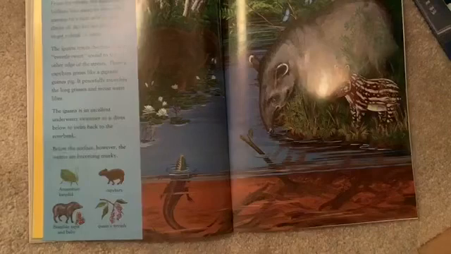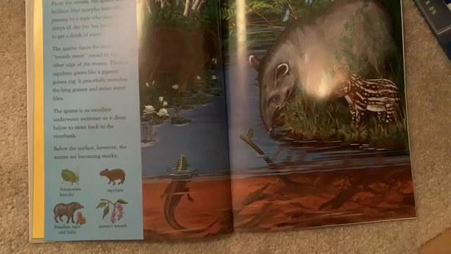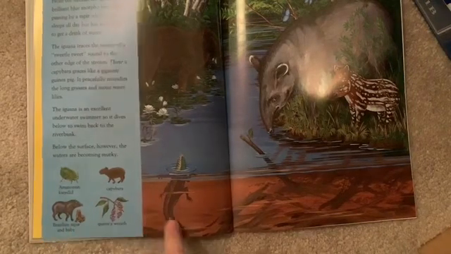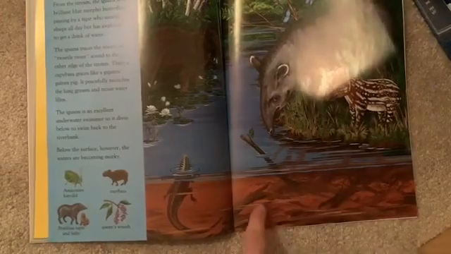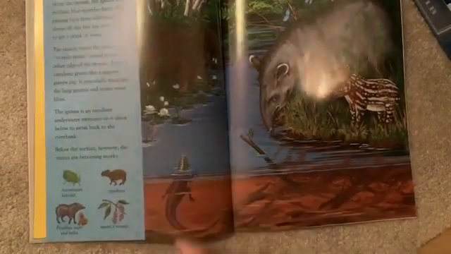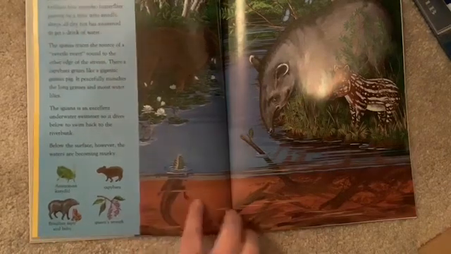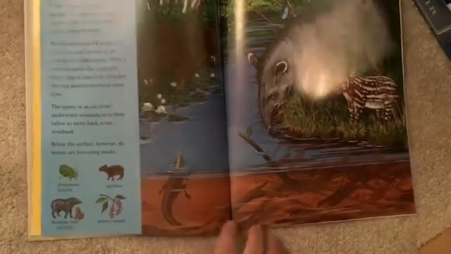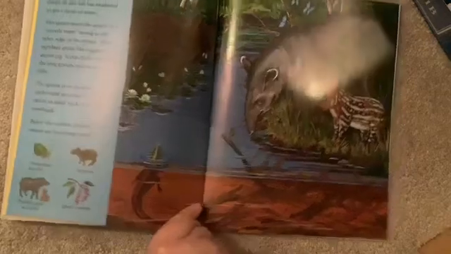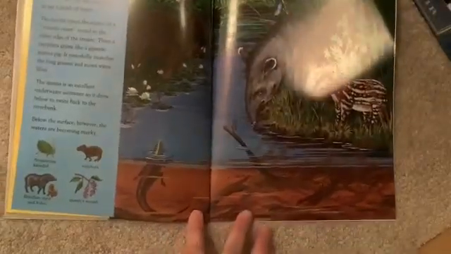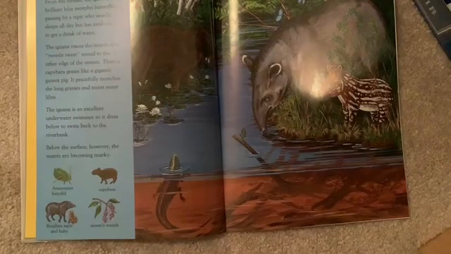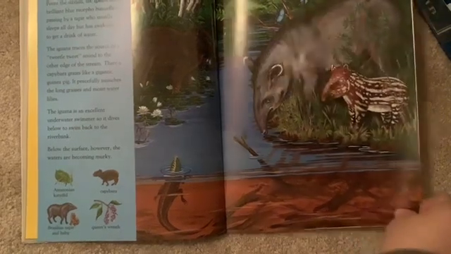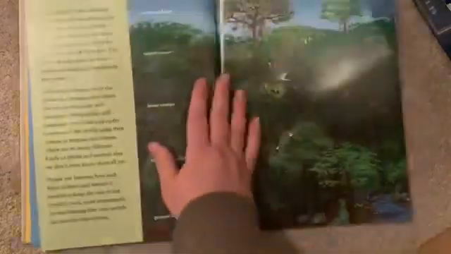Now, if I didn't know what the word murky meant, I could look at this picture. Check it out. They said, below the surface, which means under the water, the waters are becoming murky. Does it look really clear and beautiful and brightly colored? I don't think so. I think it looks muddy, a little bit cloudy, mixed up. Not really sure what's going on. I wonder if the next page will tell us about it.